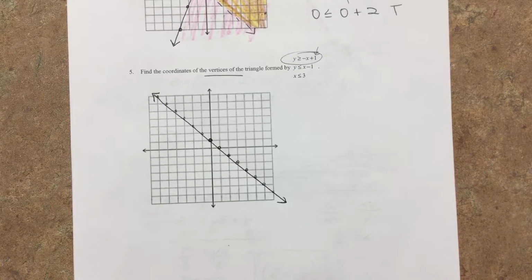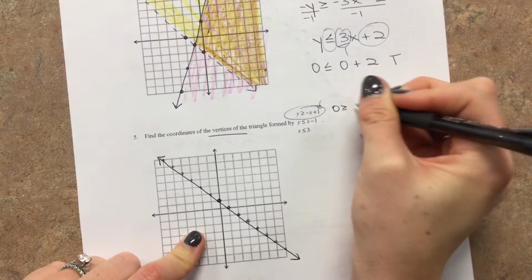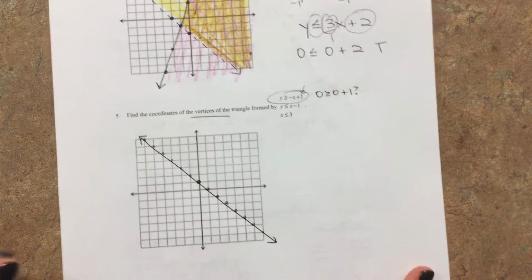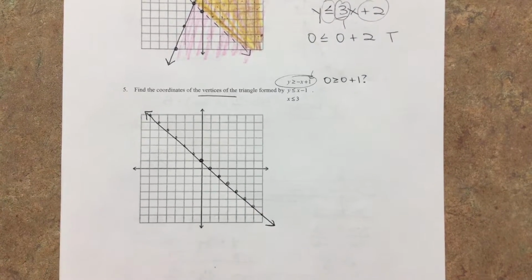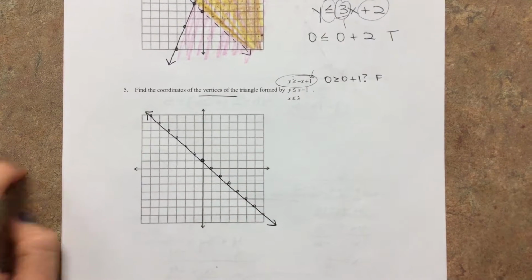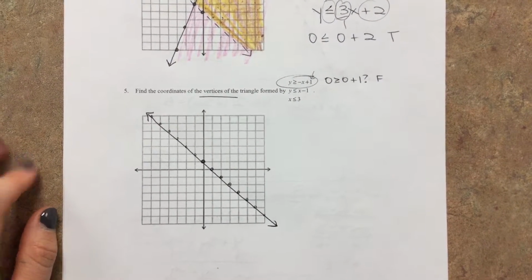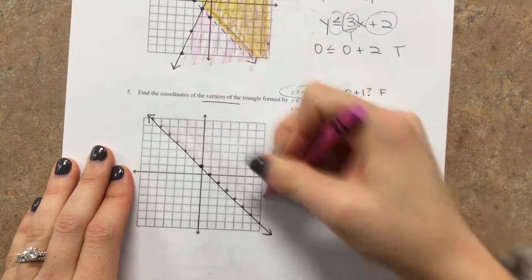And then we can test the origin. The origin is not on the line, so we can test it. So we have 0 is greater than or equal to 0 plus 1. Which it is not. 0 is not greater than or equal to 1. 0 is less than 1. So this is false. So what that means is that 0, 0 should be in the unshaded region because it came out to be false. That just means you shade the opposite part. So that would be this part up here.